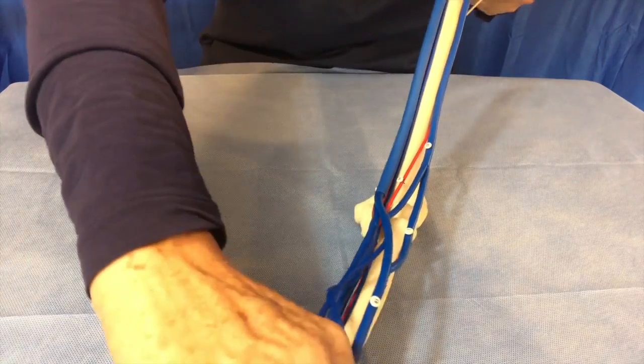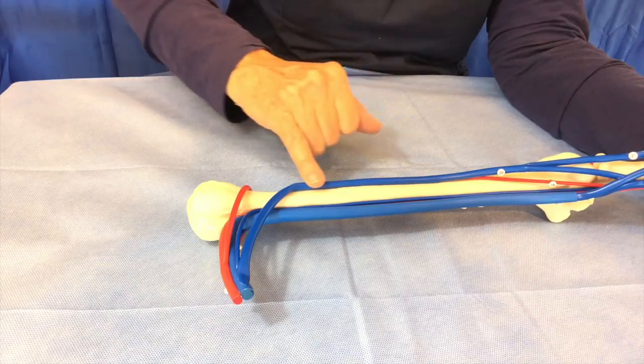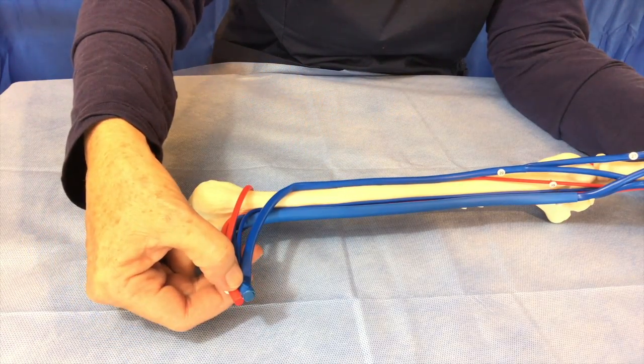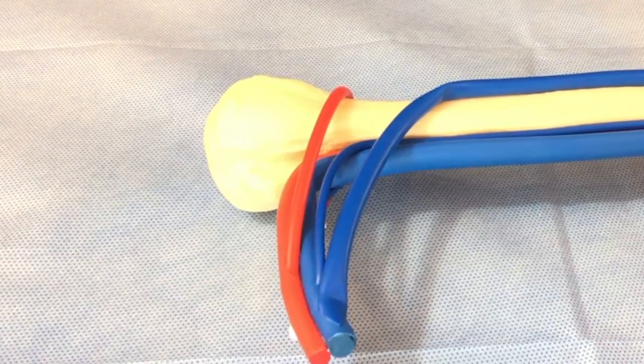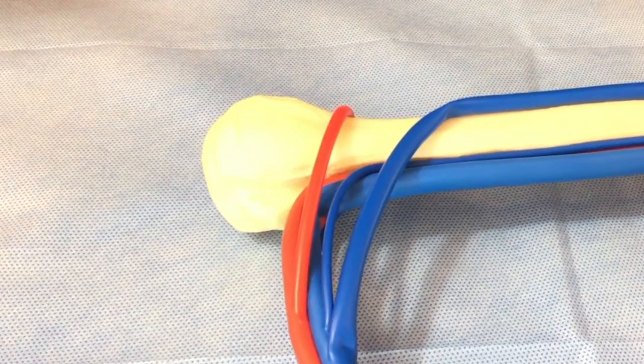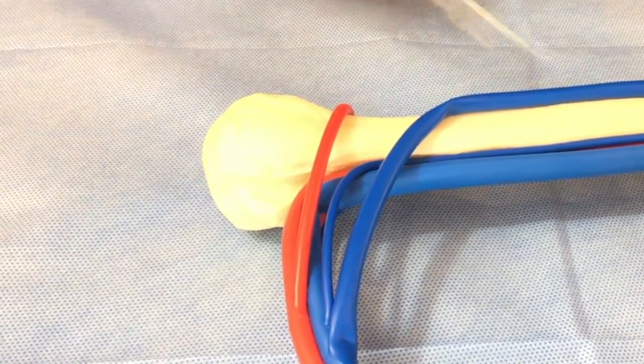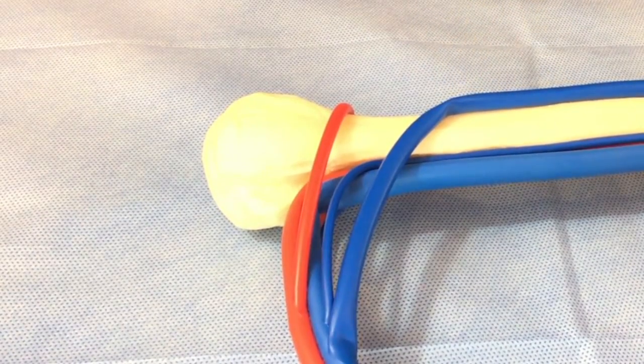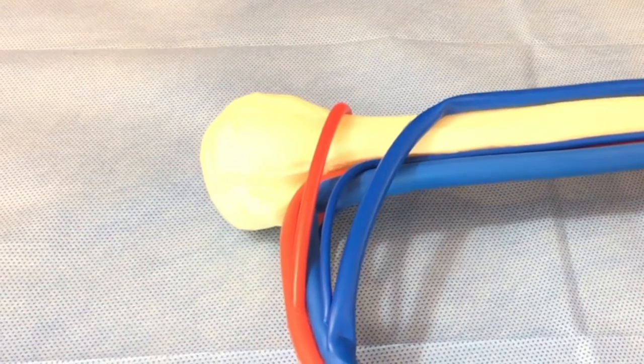Now, as we see it, let me make sure I turn this so you can see the numbers clearly. This is our cephalic, and this is showing how it flows into the axillary vein, which is true, it does. But we all know that sometimes the vessel right around here looks large, plump, perfect to use.